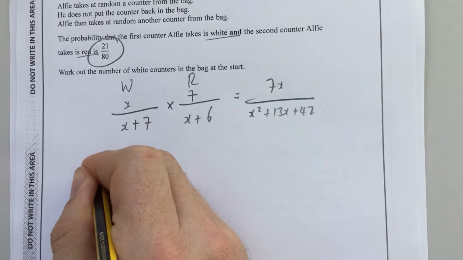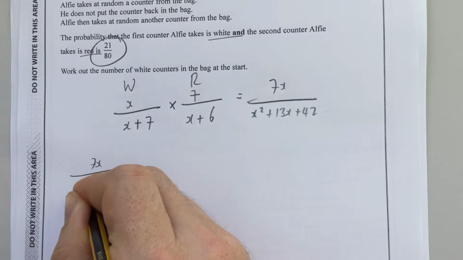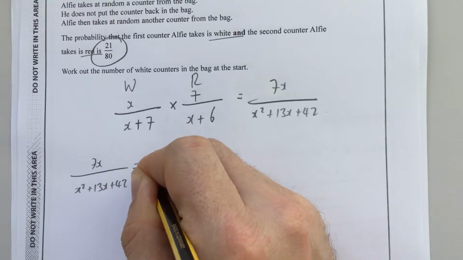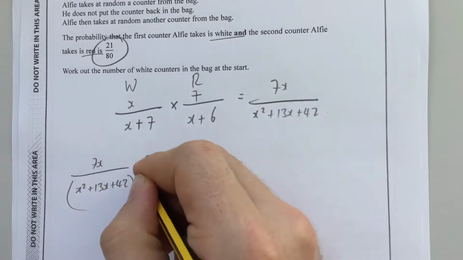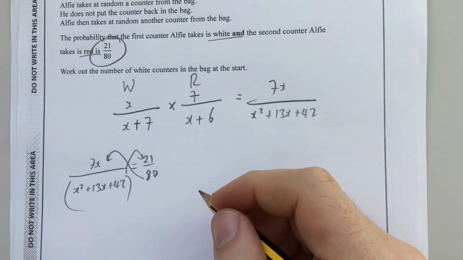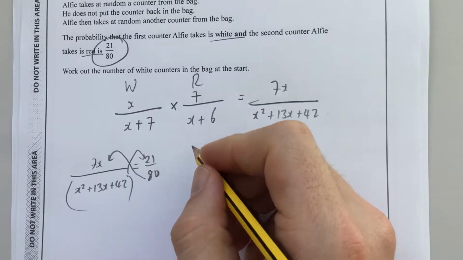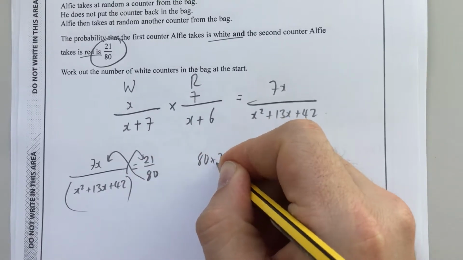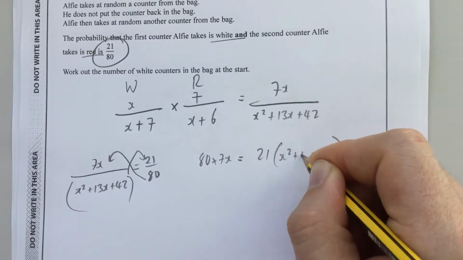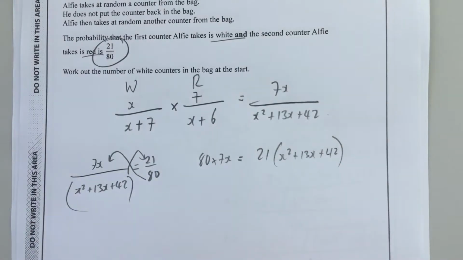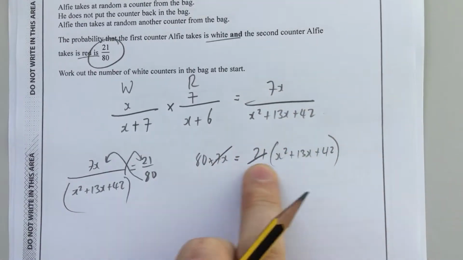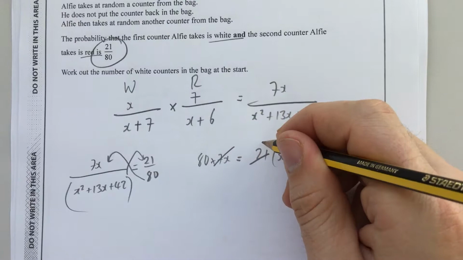The next bit is knowing that this has to equal something to actually be able to construct a quadratic equation. So we have to make it equal to this now. Then we're going to rearrange this so it eventually says something equals 0, because that's what we're looking for to solve a quadratic. So we're going to do 80 times 7x and 21 multiplied by the whole denominator there, the whole quadratic expression. I'm going to save myself some effort and cancel off this 7 because it's all a product, it's all a factor. So that's just going to become x and that's going to become 3.